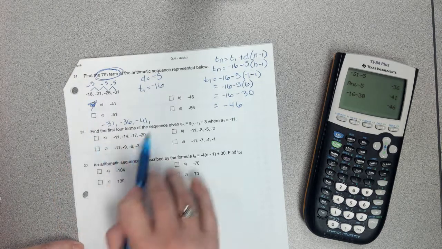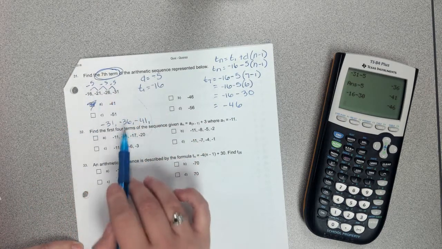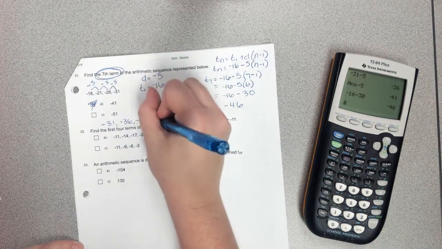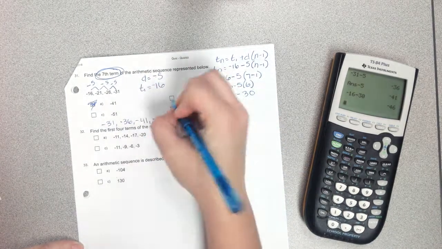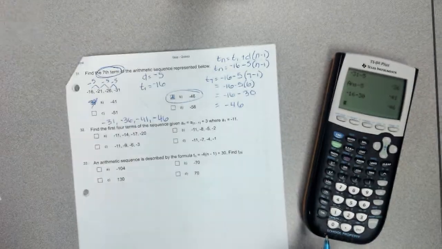See, this is where you get into the danger zone right here. I counted 1, 2, 3, 4, 5, 6. I did not go to my 7th term. This is a good mistake Miss K made. You've got to make sure you get to the 7th term.